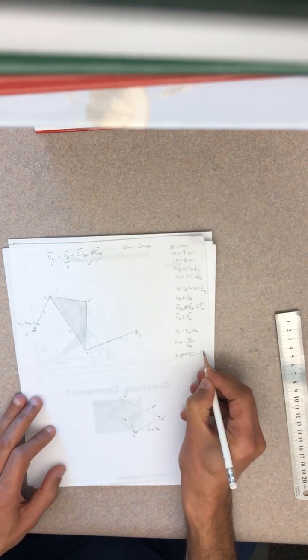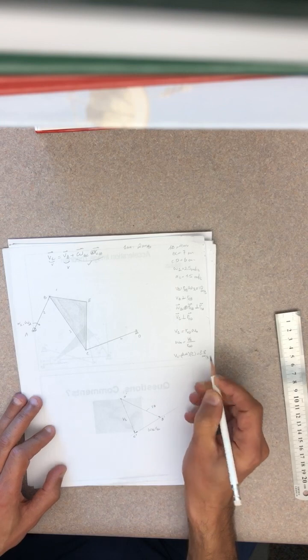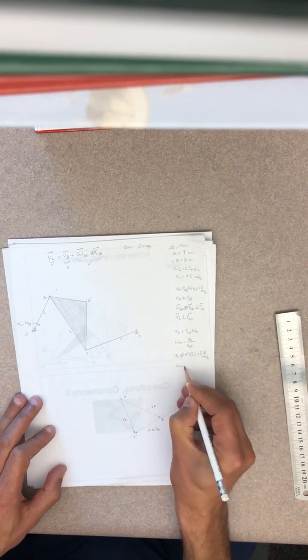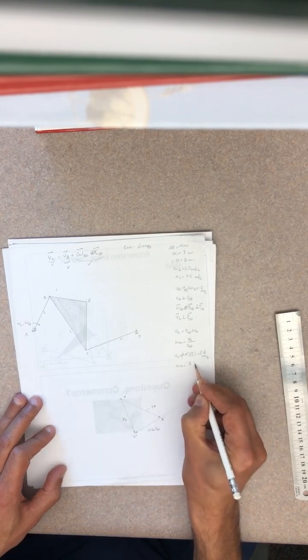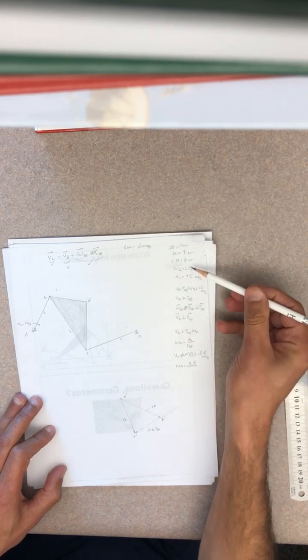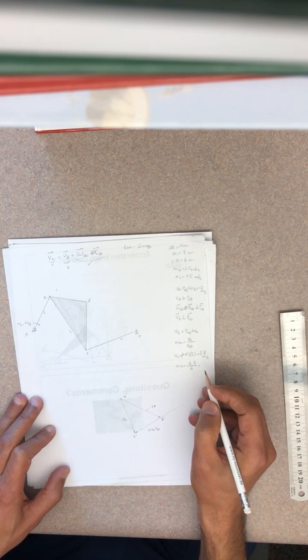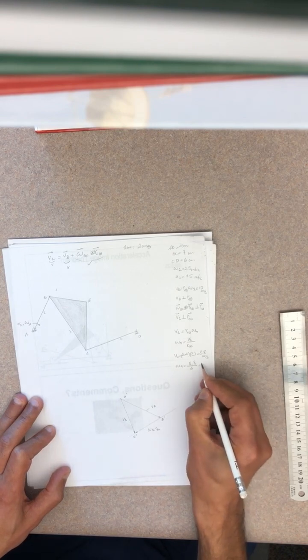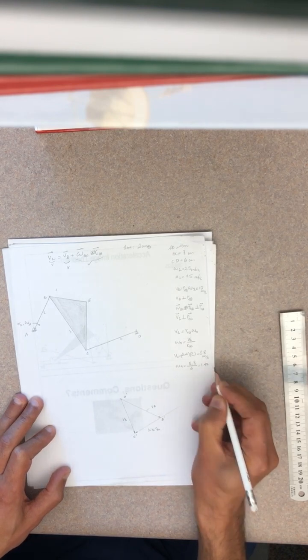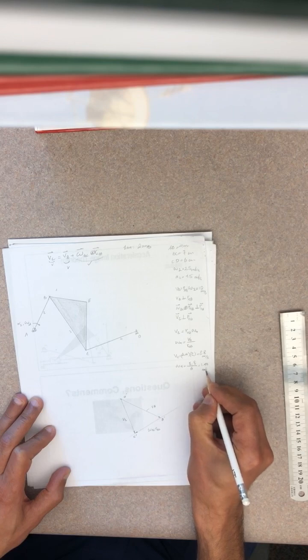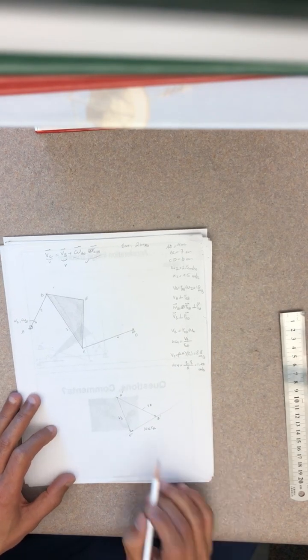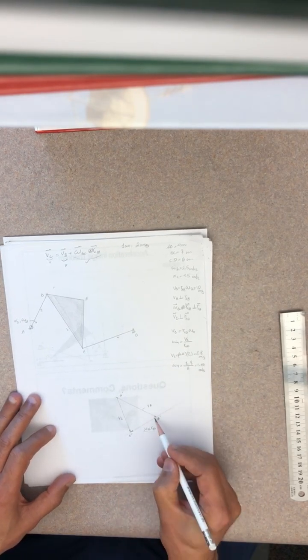It's going to be 8.8 centimeters per second. Therefore my omega 4 will be 8.8 divided by 6, which is going to be 1.47 radians per second.